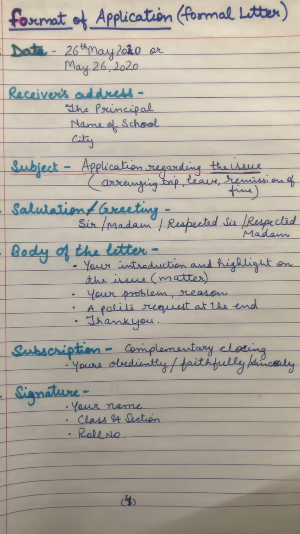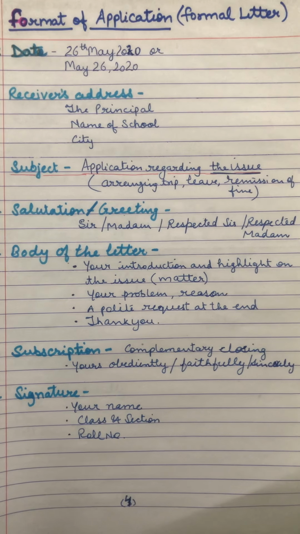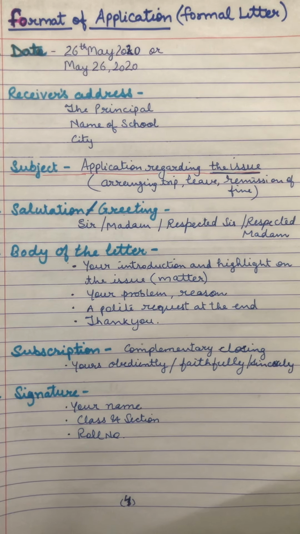Then the subject. We write application regarding whatever is the issue, whether it is to arrange a trip, for leave, or for remission of fine, whatever is the case, and you write it in brief. Then comes a salutation, a greeting. You write sir or madam or respected sir or respected madam.